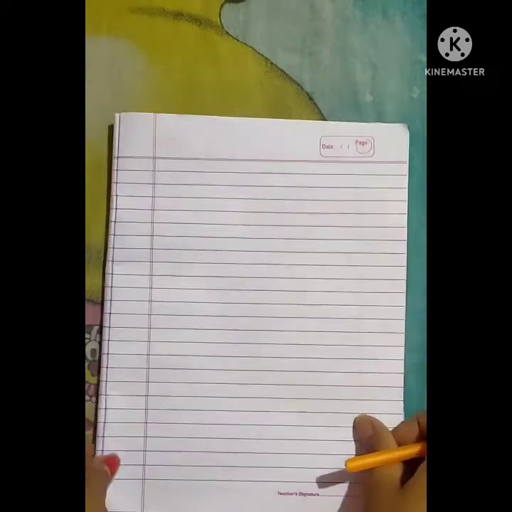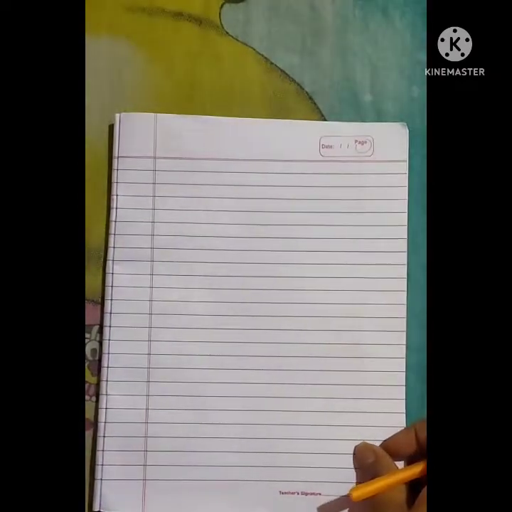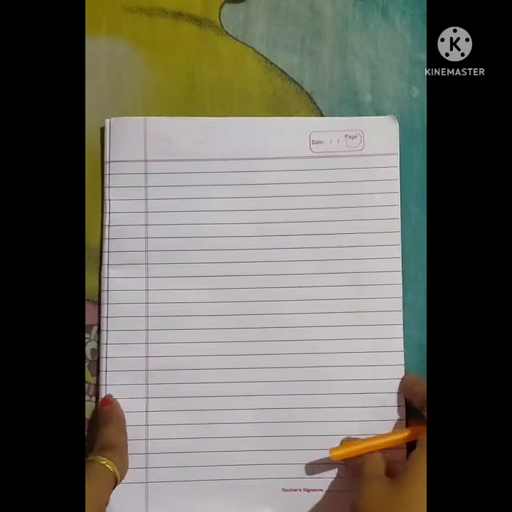Today we will be discussing a chapter, computer hardware, from class 7 ICSE board. Those who have any doubts can check out the chapter and clear your doubts as well. So let's begin with our chapter.